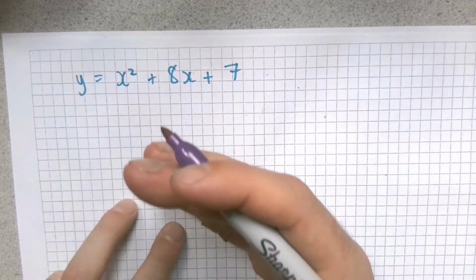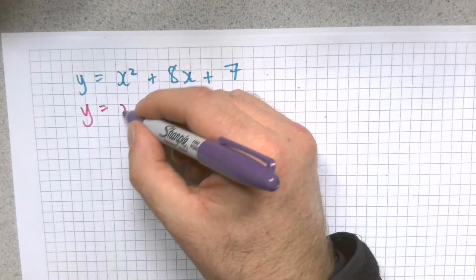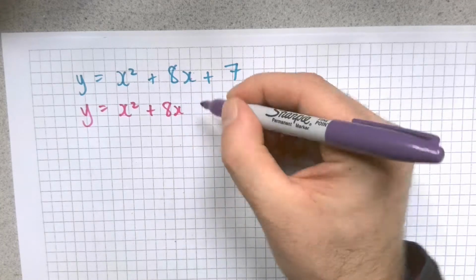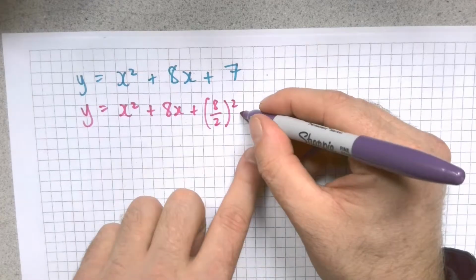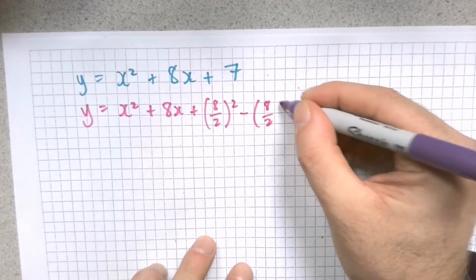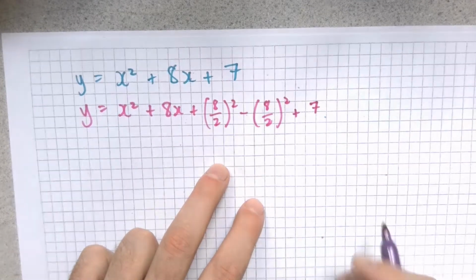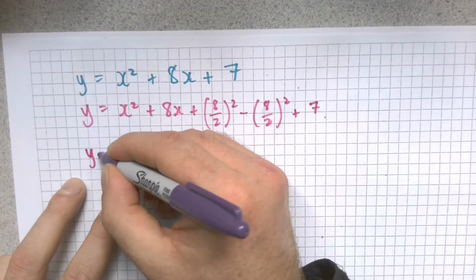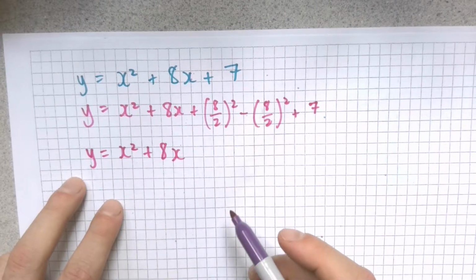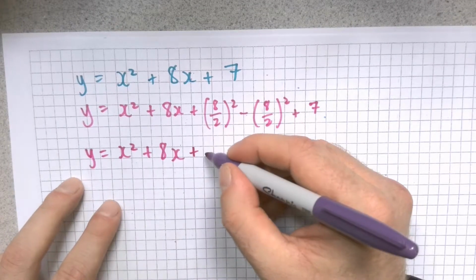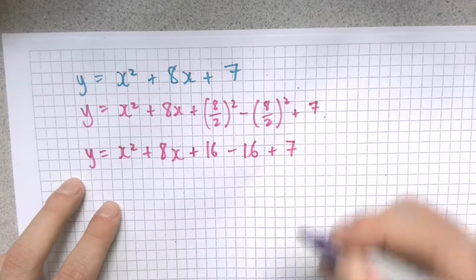So again, first step is to factorize by completing the square. So let's go with y equals x squared plus 8x plus (8 over 2) all squared. We can also subtract (8 over 2) all squared to balance that equation. Plus 7 stays the same. Okay. 8 divided by 2 is 4, 4 squared is 16, so plus 16. We're going to take 16 and add 7.